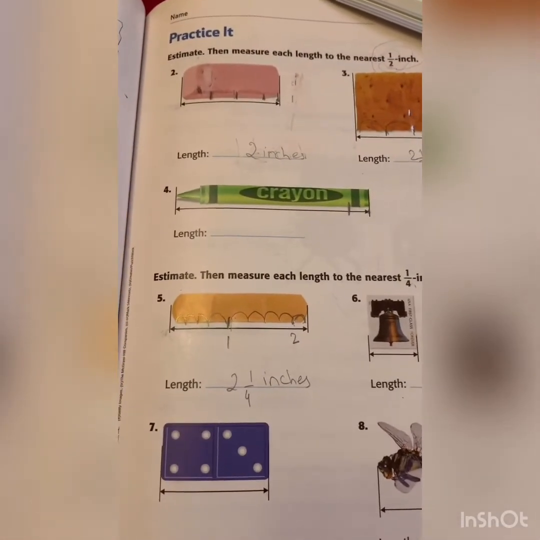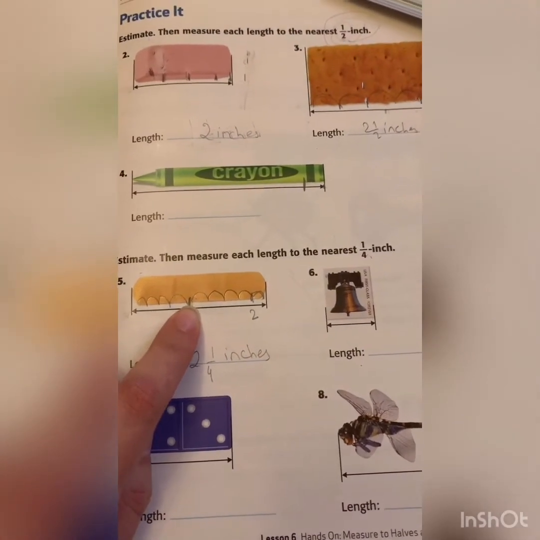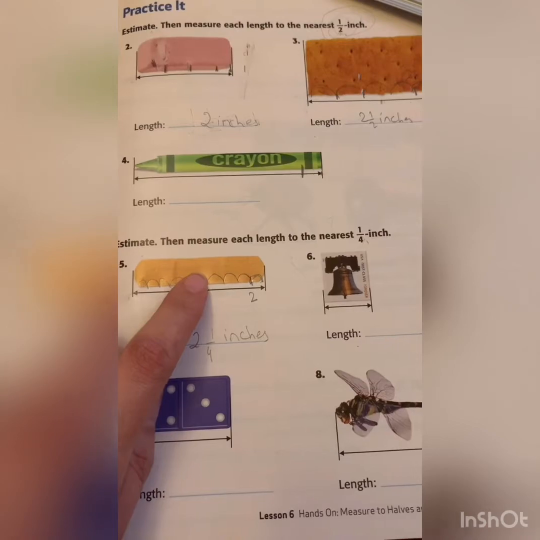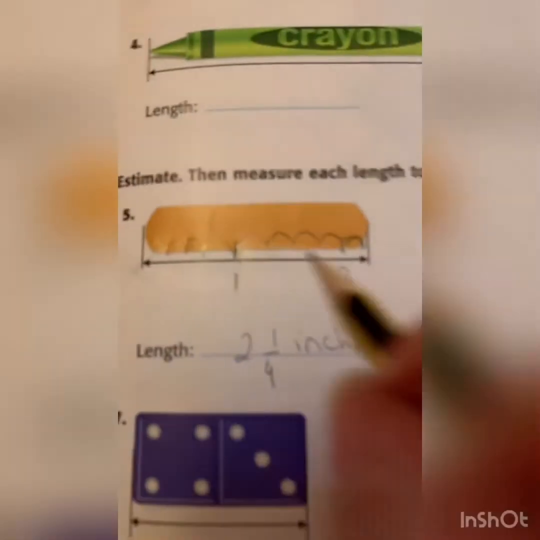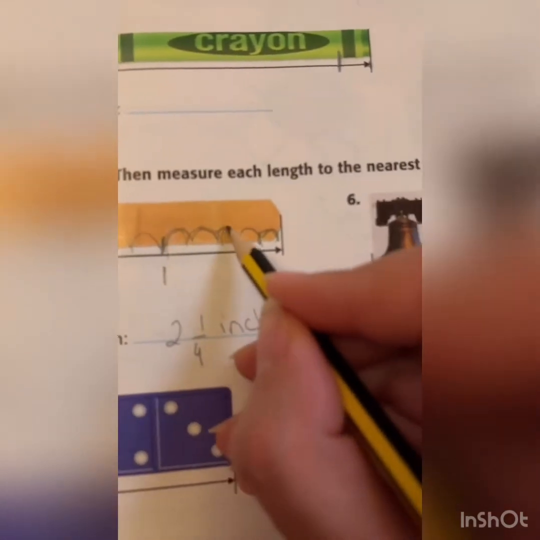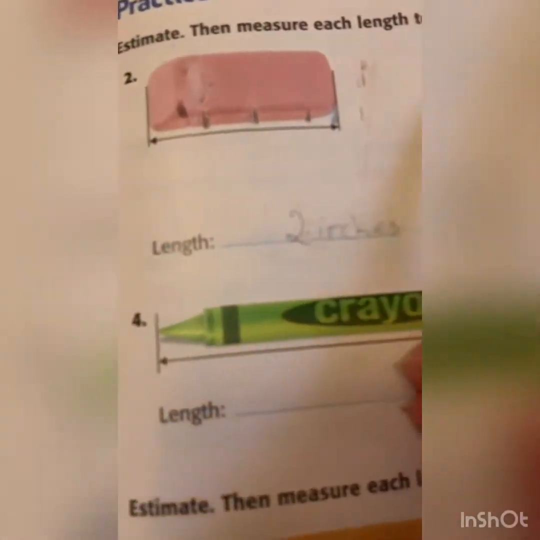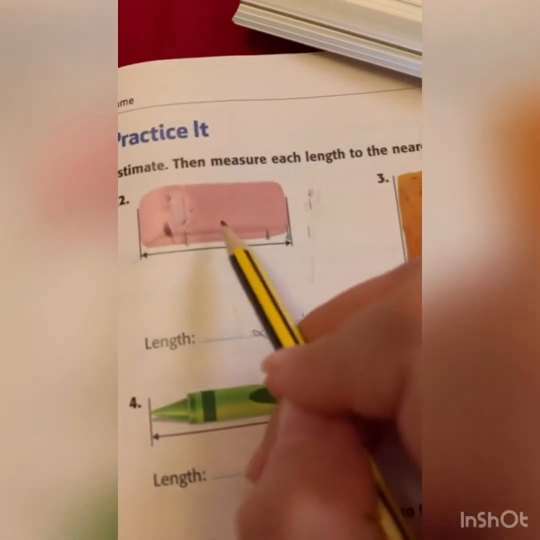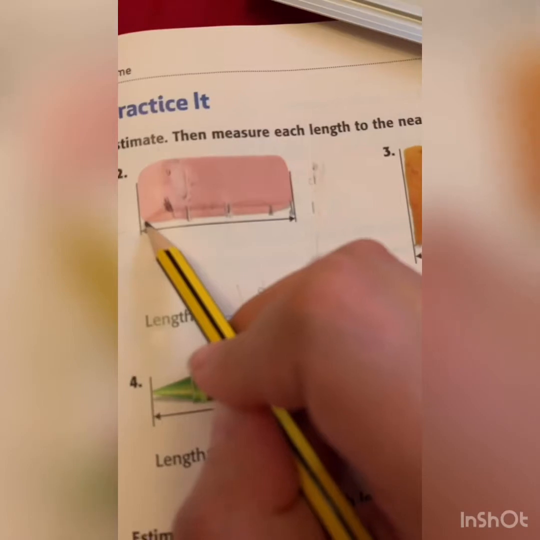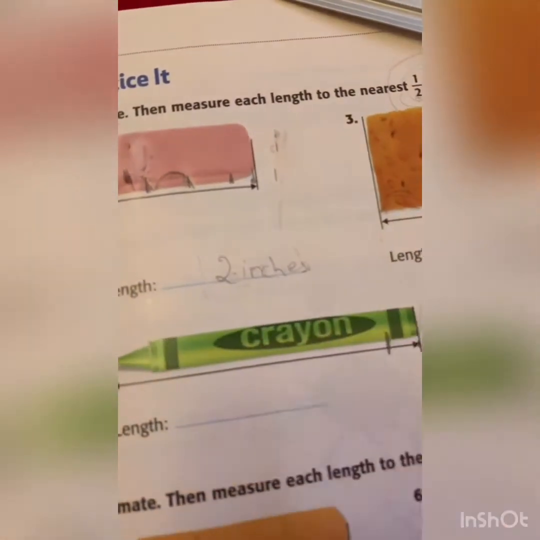Just like that. Please, in this lesson, you need to use a ruler to estimate the measurement. When they say to the nearest 1 over 4, it means you have to make it small, and you have to count 4 to make 1 complete inch. When they say to the nearest half, it means you make it bigger and you cut the inch into 2 halves, 1 and 2. Okay, just like that.